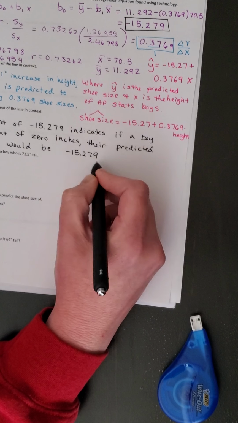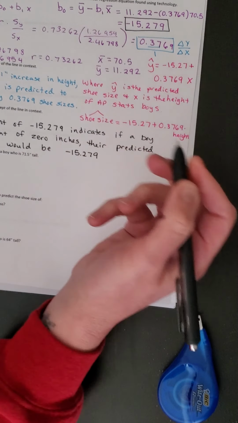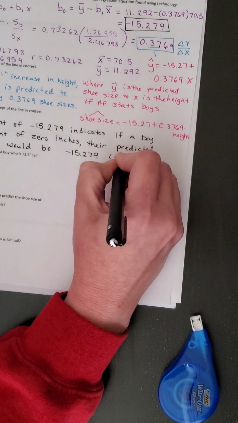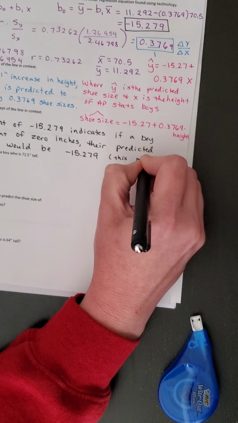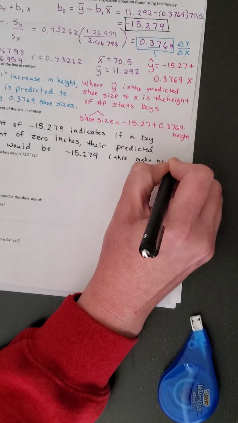Again, in units, there are no units on shoe size other than shoe size. This makes no sense in context.